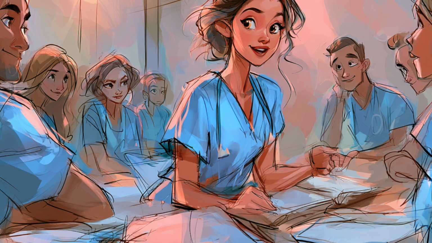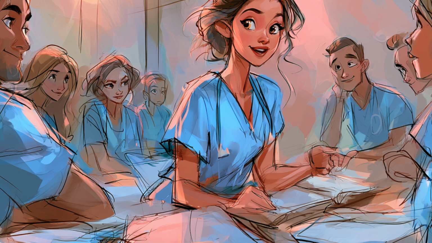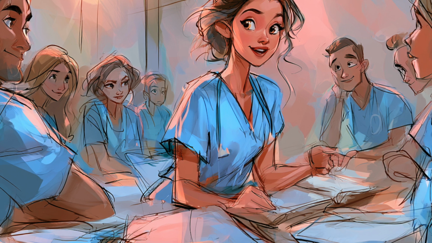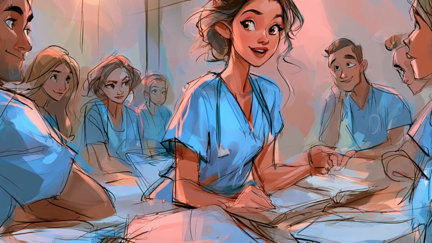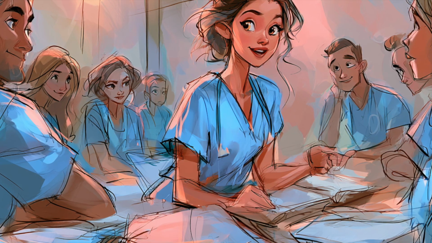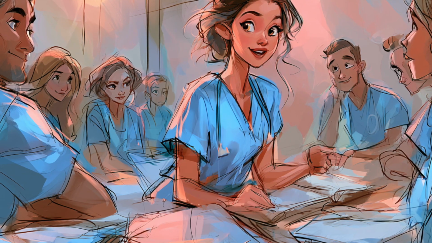Now let's talk about lidocaine. Lidocaine is a local anesthetic. Local means it works in one area. Anesthetic means it numbs sensation. Lidocaine helps reduce pain by blocking sodium channels in nerves. Sodium channels help nerves send signals. When lidocaine blocks these channels, the nerve has a harder time sending pain messages.